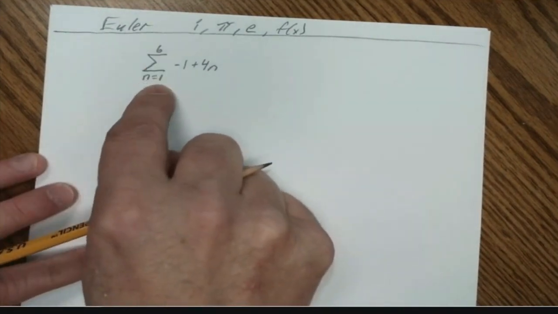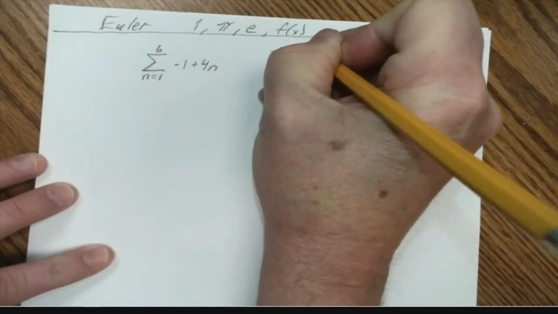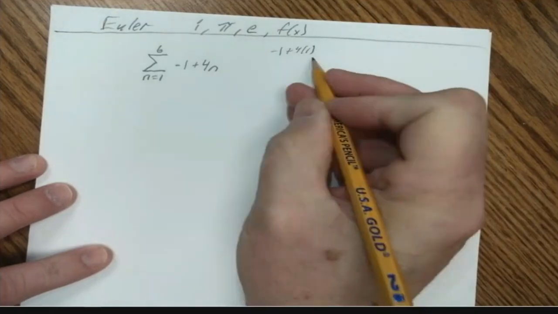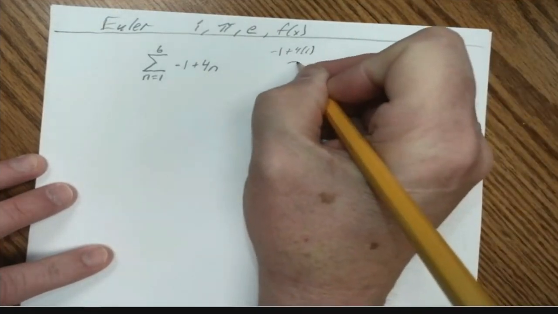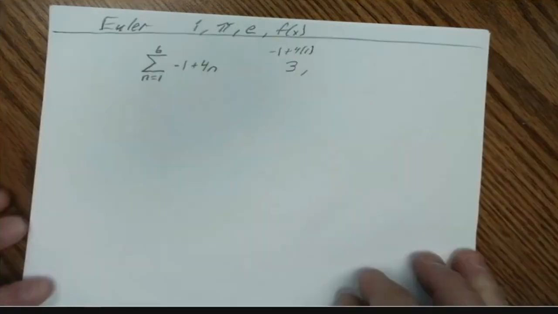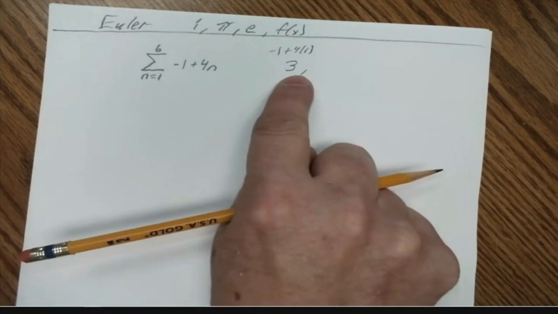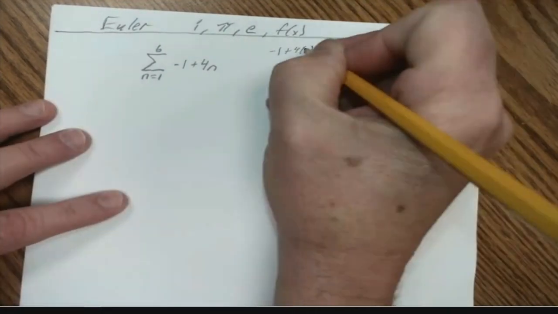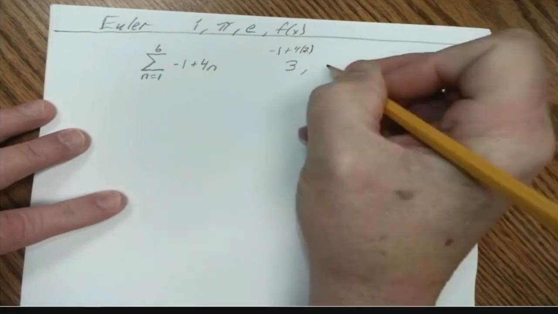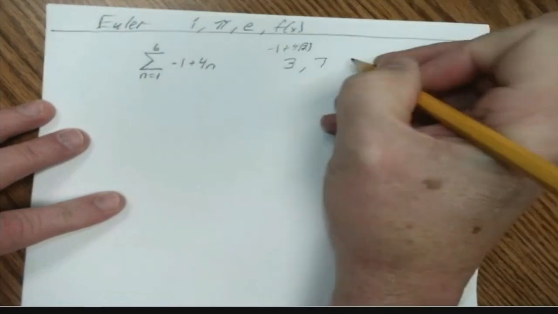So when n equals 1, we've got -1 plus 4 times 1, which is -1 plus 4. So the first term in this sequence is 3. When n equals 2, now it's plus 8, it equals 7. When it equals 3, it'd be plus 12, which equals 11.